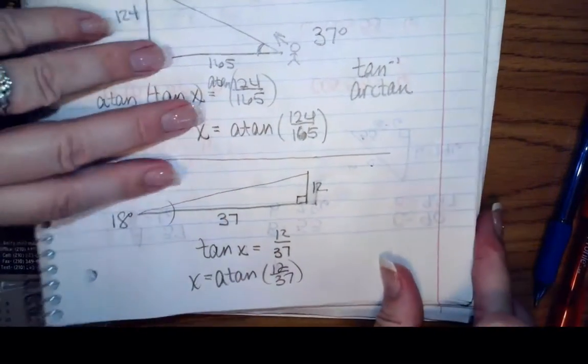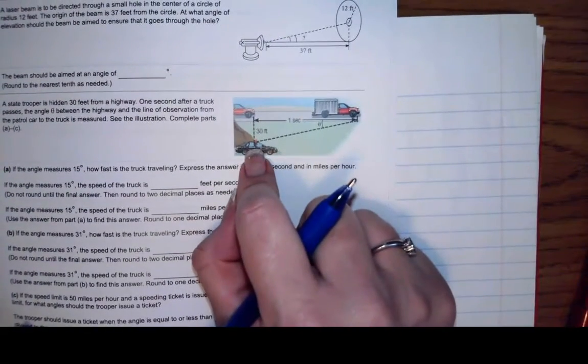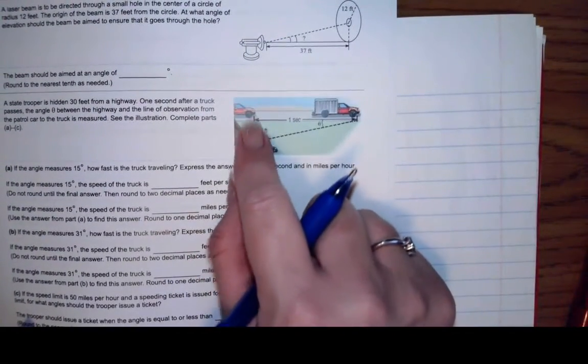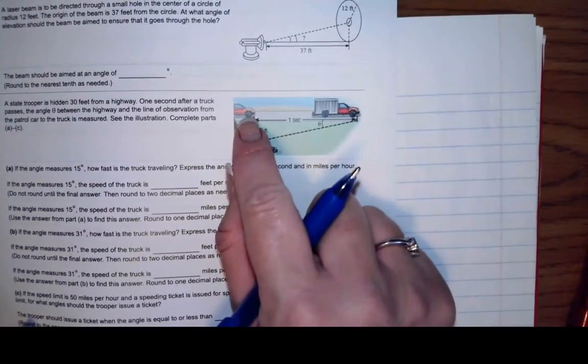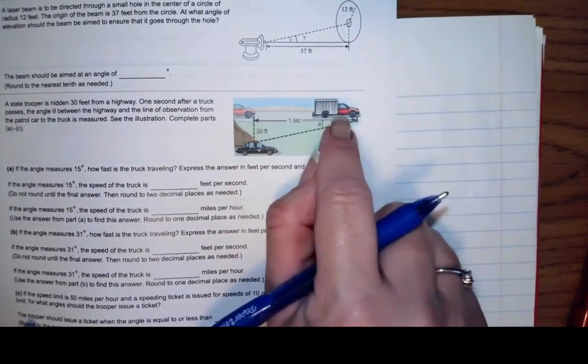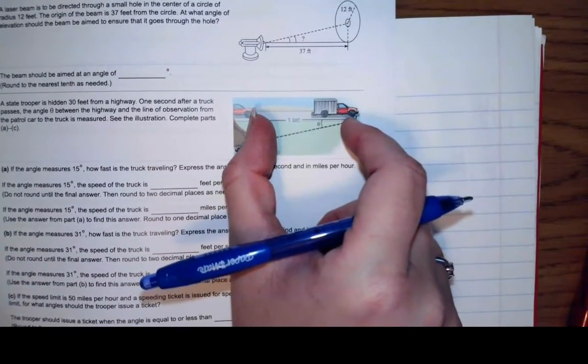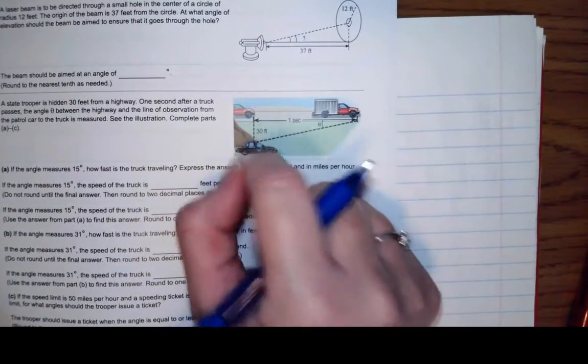So now we're going to look at a state trooper. And the state trooper is hiding behind a rock. I'm just going to show you the picture. Okay, so the state trooper is hiding 30 feet from the highway. And I know that as he tracks people, it takes 1 second for this truck to go from here to here. So 1 second is not a distance because we're dealing with feet.